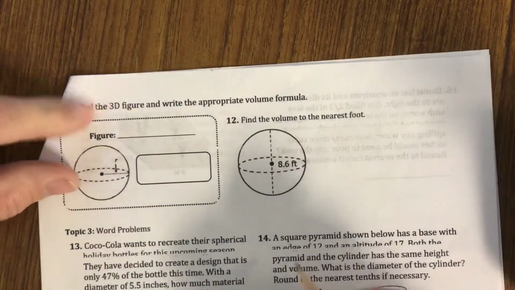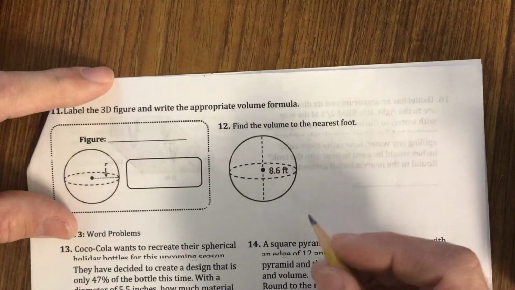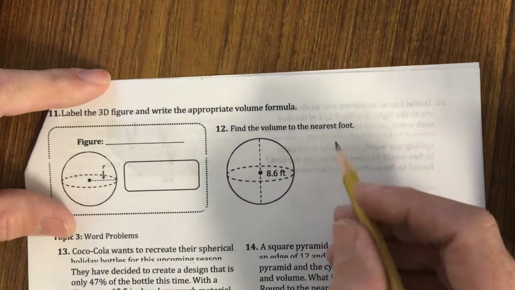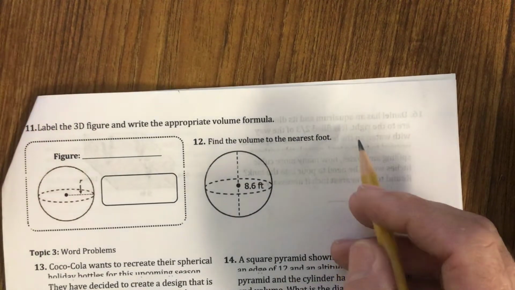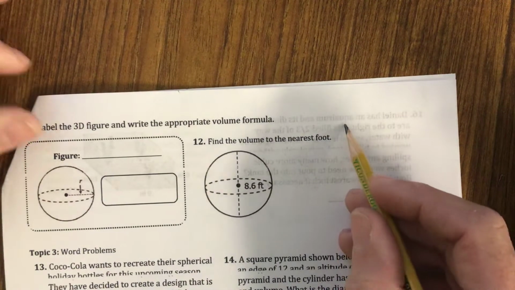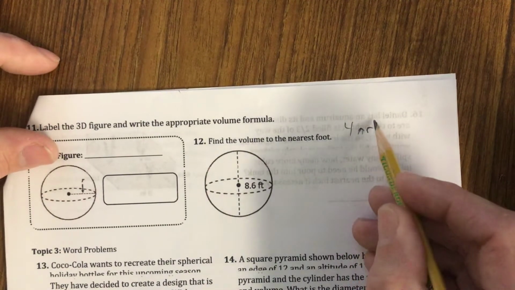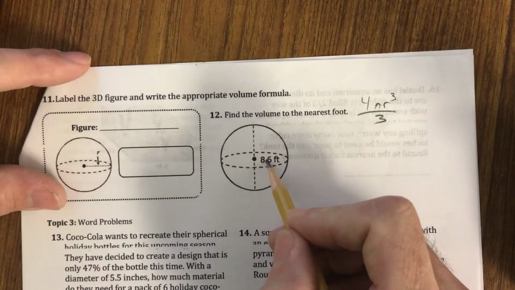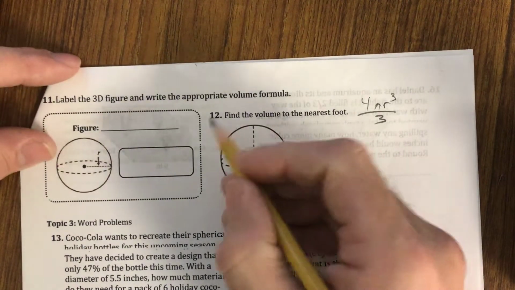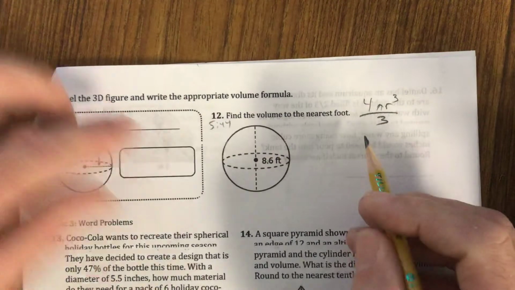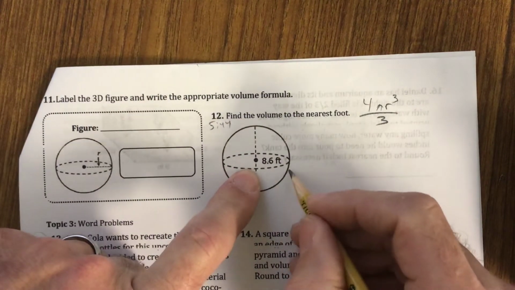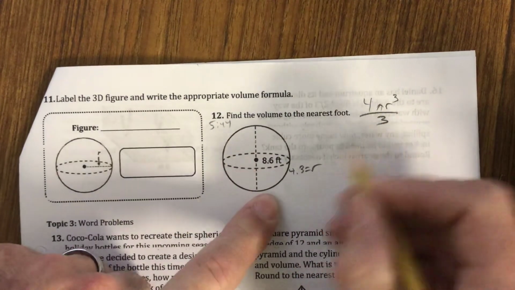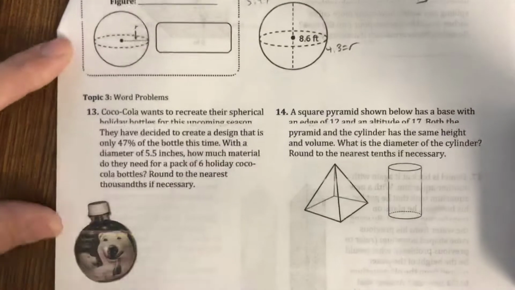All right, you can go ahead and figure that one out. Find the volume to the nearest foot. So you're just going to use the formula: 4 pi r cubed divided by 3. It's going to be up on the board. So this is going to be the diameter, so you just need to make sure you convert this. 4.3 is the radius, and then you just plug it in there. All right, 13.